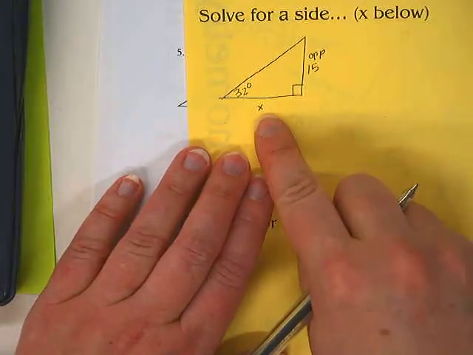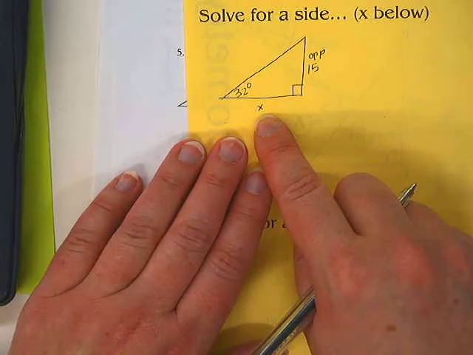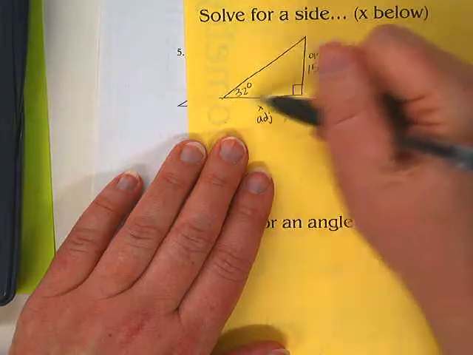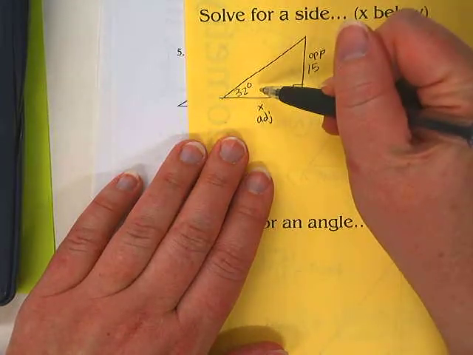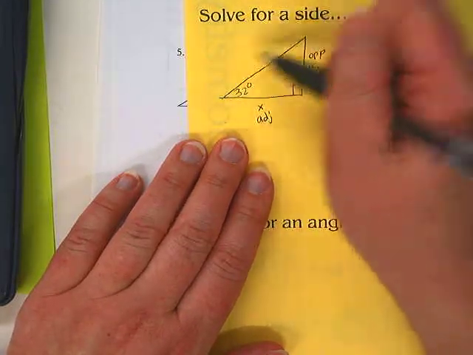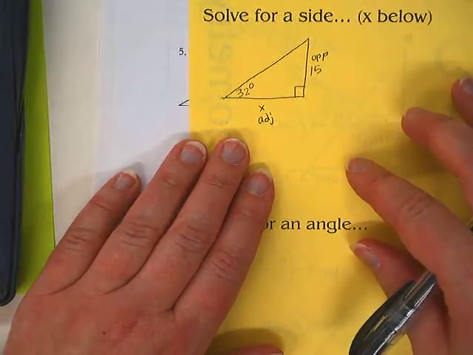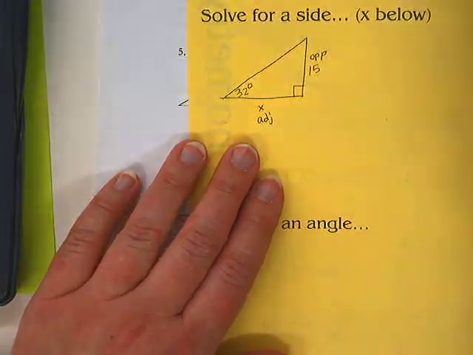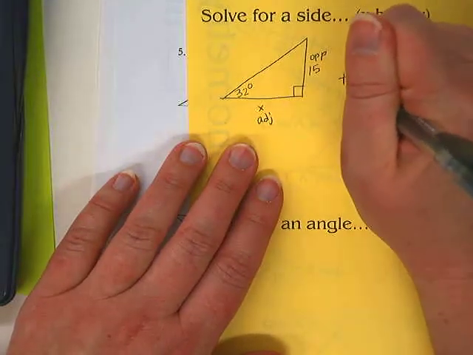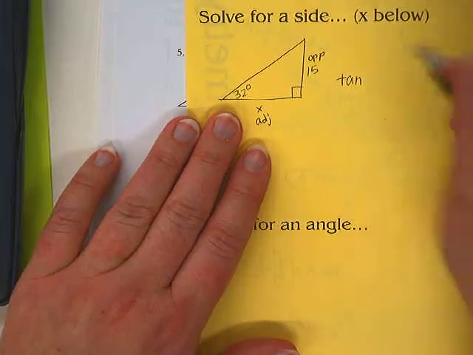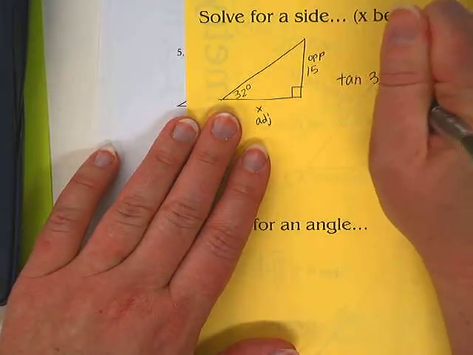So, opposite. What side has the x next to it? Adjacent. The adjacent side. Good, because this is the leg that's next to the 32. Neither of them are the hypotenuse. Okay, which of our 3 ratios use opposite and adjacent? Tangent does. So we write down tangent, and then we write down the angle. What's the angle? 32.